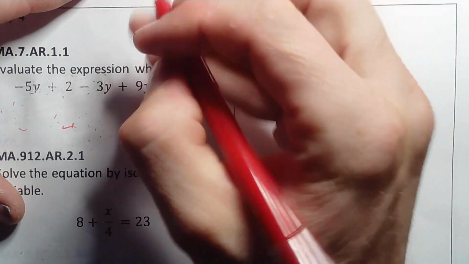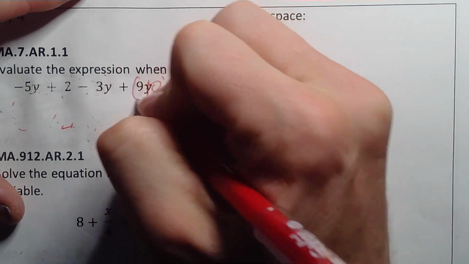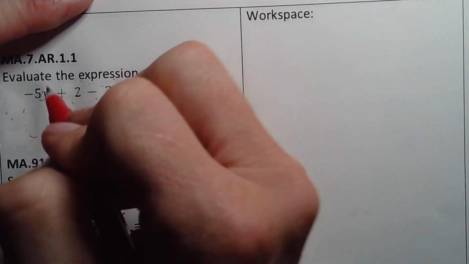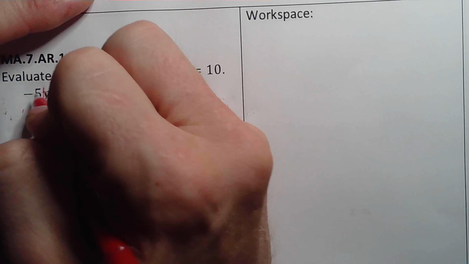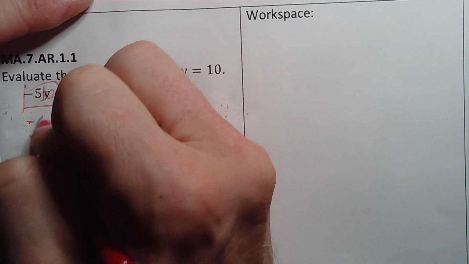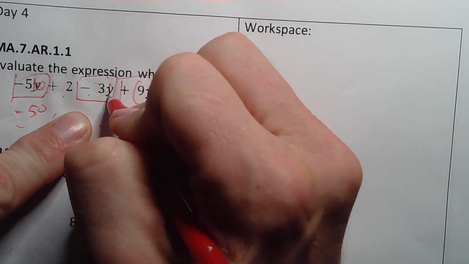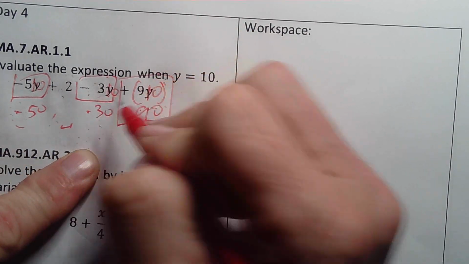All right, so 9 times 10 is 90. That's positive 90. Negative 5 times 10 is negative 50. And negative 3 times 10 is negative 30.